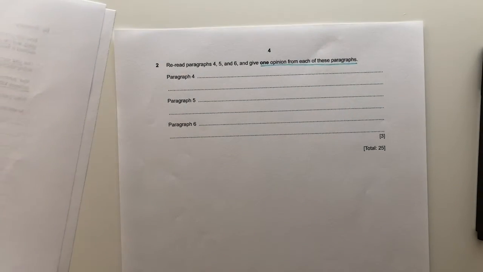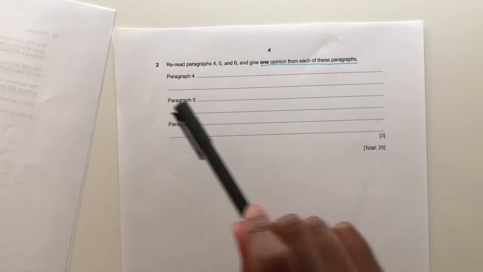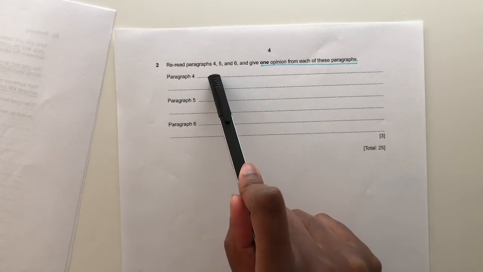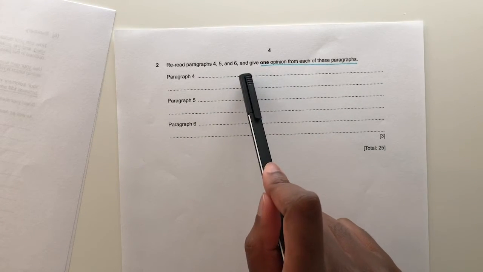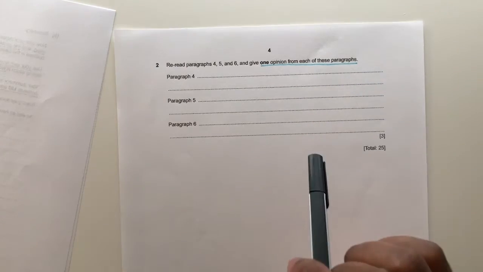So for the first passage, the second question, which is the last question related to the passage, is asking us to reread paragraphs 4, 5, and 6 and give one opinion from each of these paragraphs.